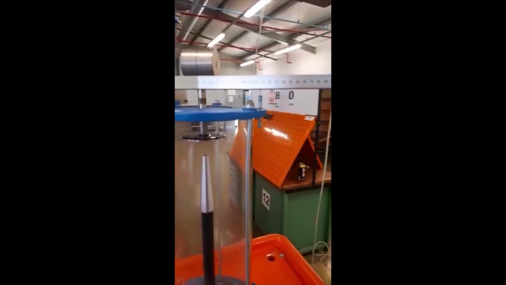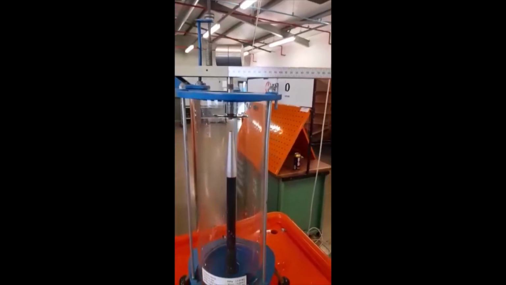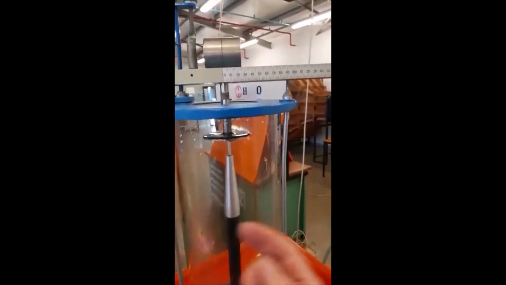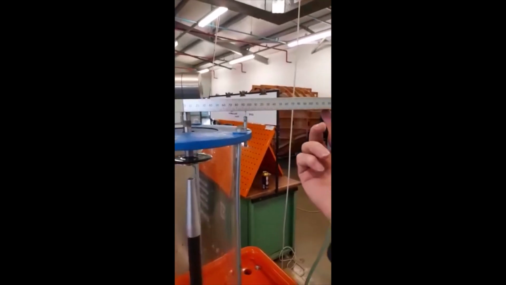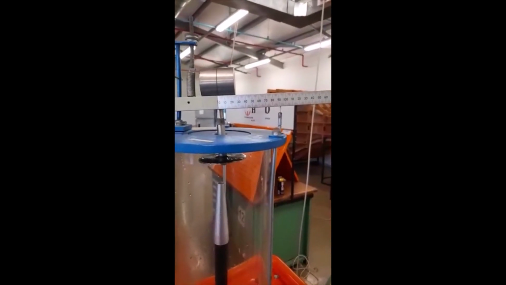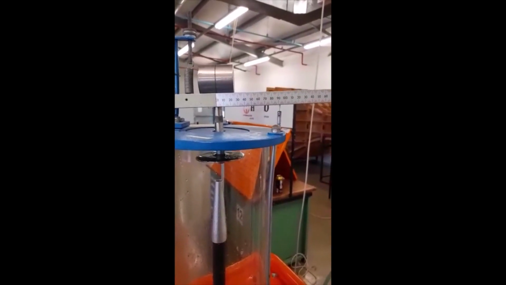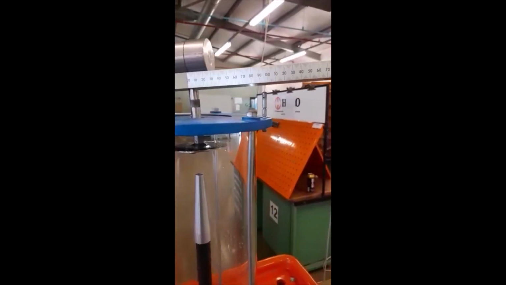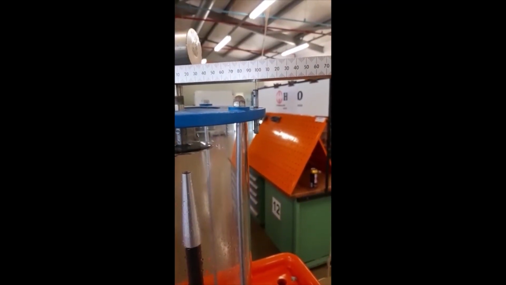Right, so now when the jockey is on 0, my balance arm is horizontal. As soon as we add a force on the plate, the pivot arm will lift, and then we move the jockey to push the arm down to our original reference point.